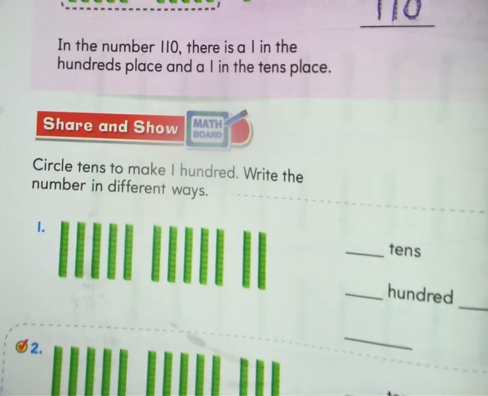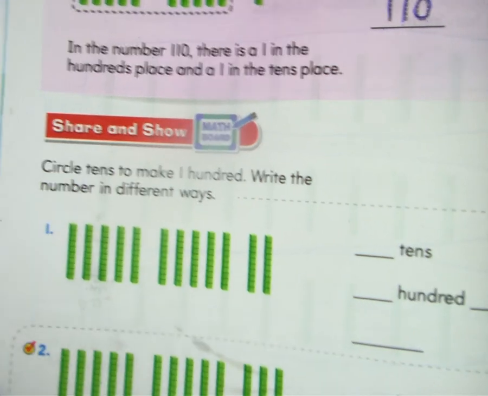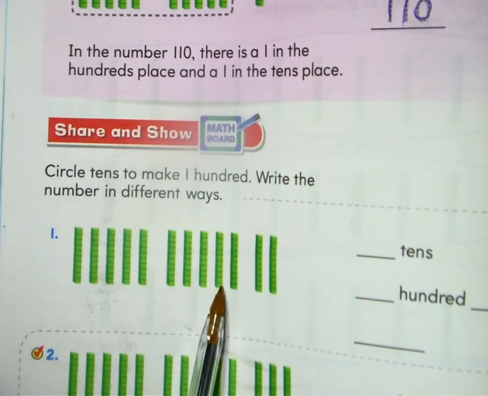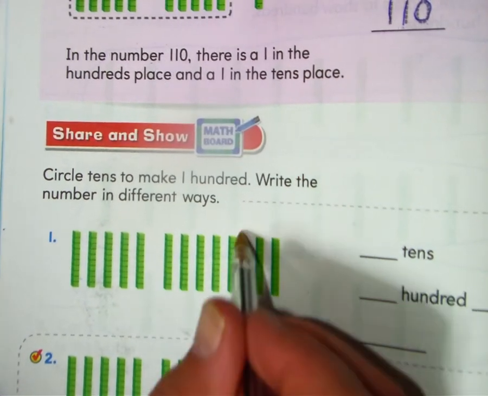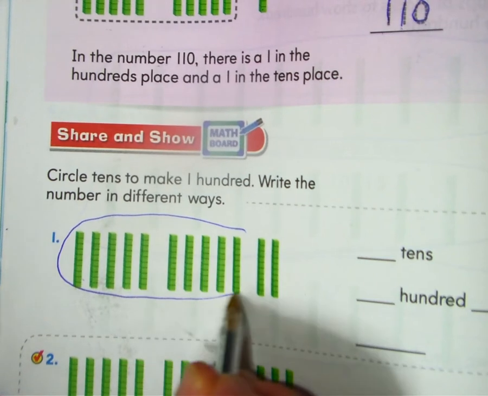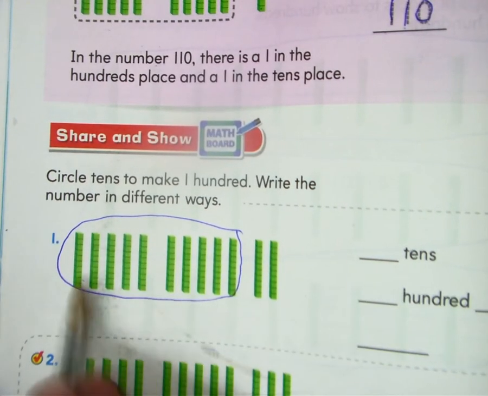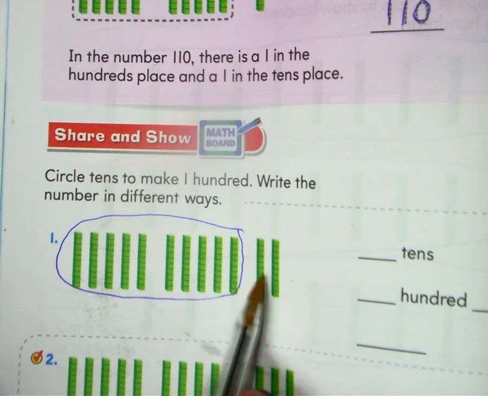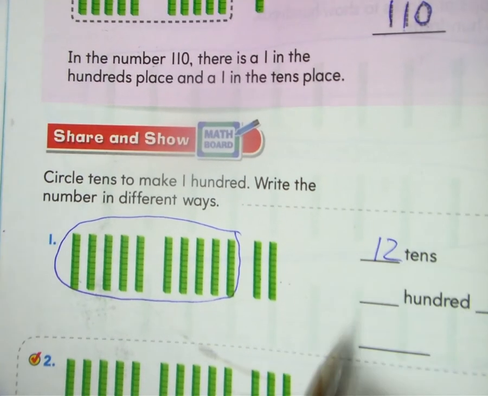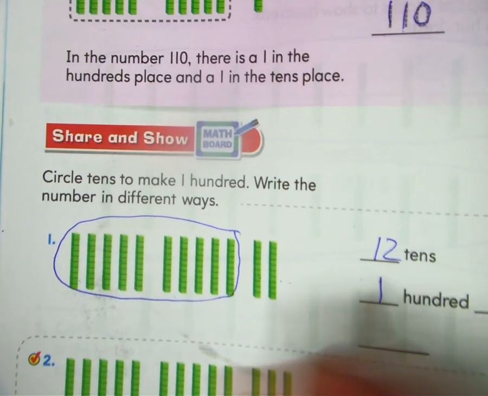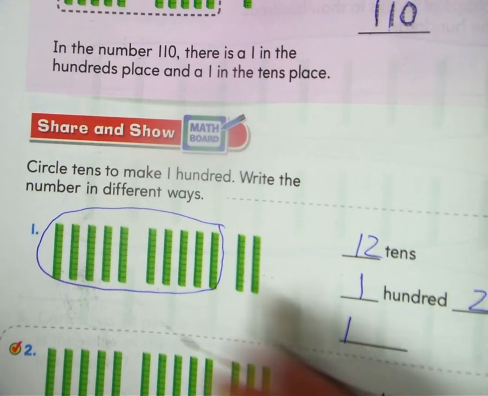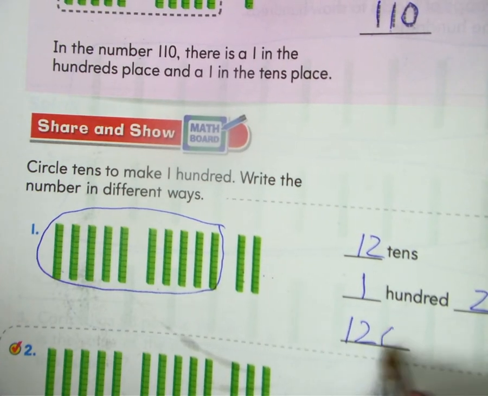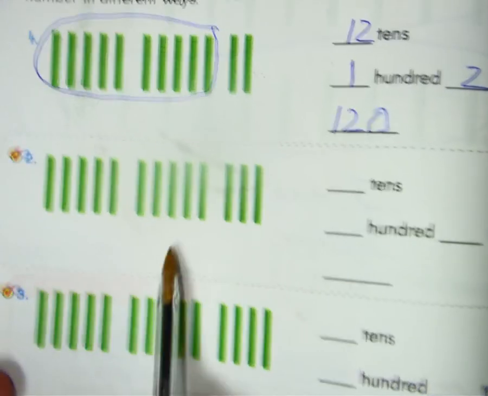Circle tens to make 100. Write the number in different ways. Okay, how many tens do we need? 10. 1, 2, 3, 4, 5, 6, 7, 8, 9, 10. Encierra 10 decenas. Circle 10 tens. Now, how many tens were there all together? 10, 11, 12. We had 12 tens. And we were able to make 100. And how many left over? 2 tens left over. 100, 2 tens, and 0 ones. 120.